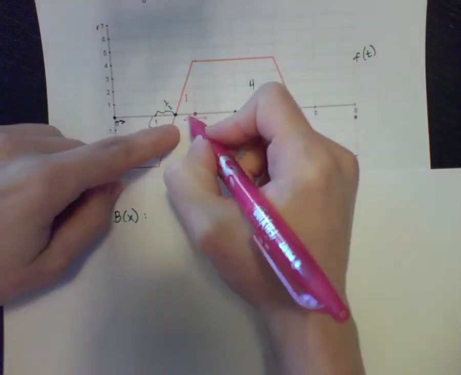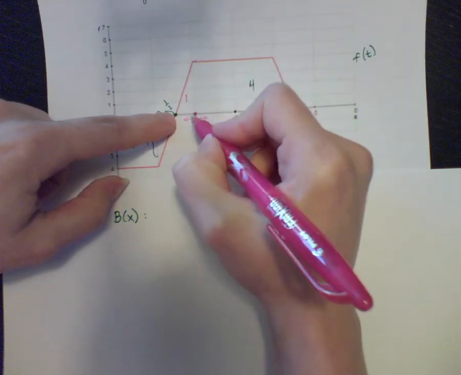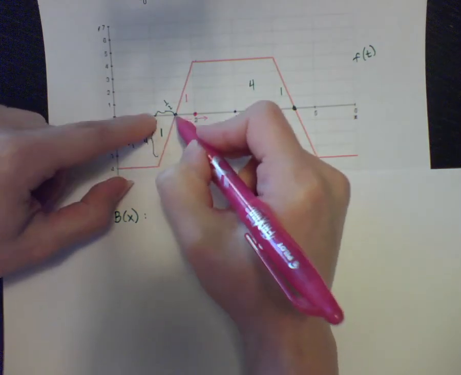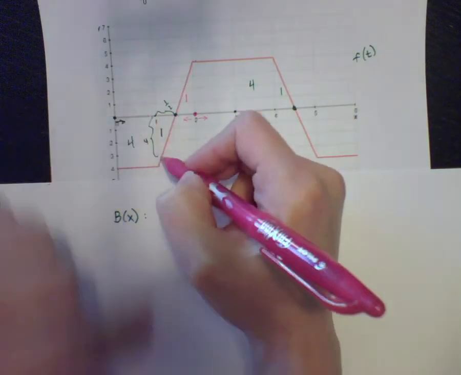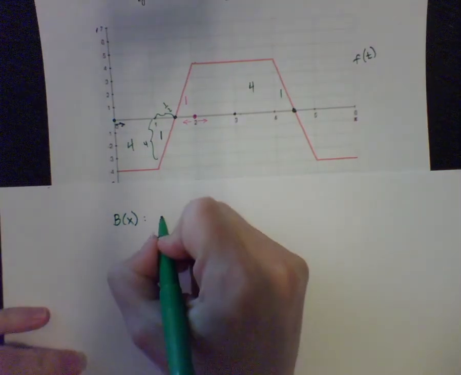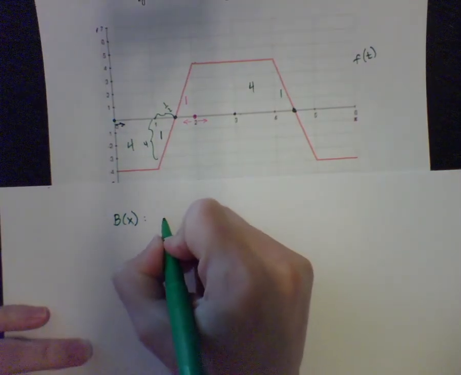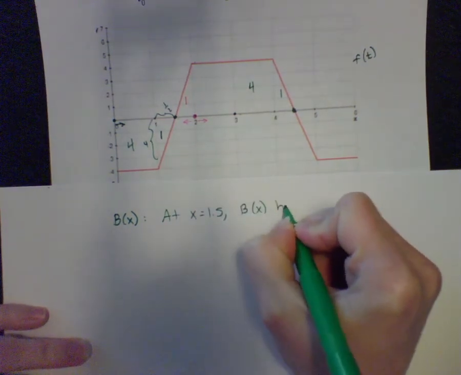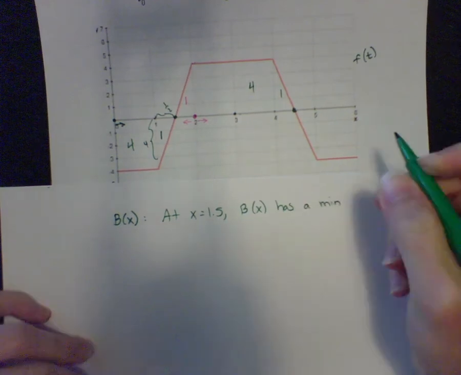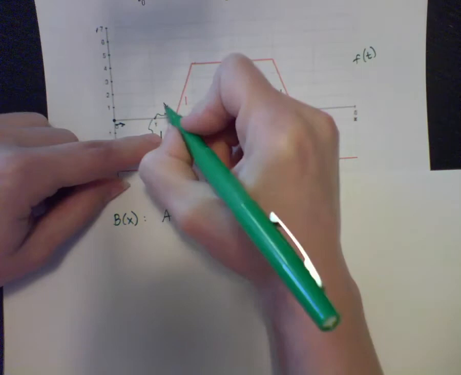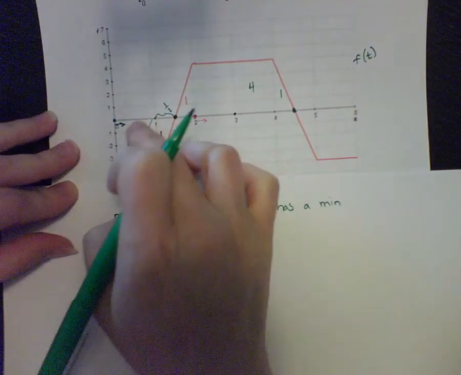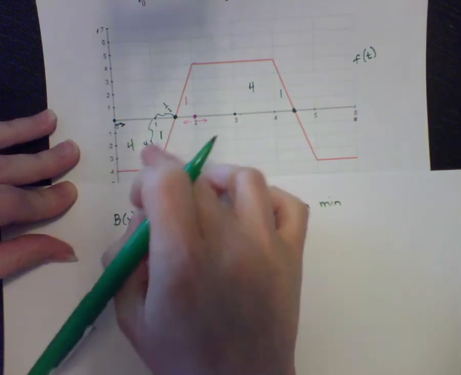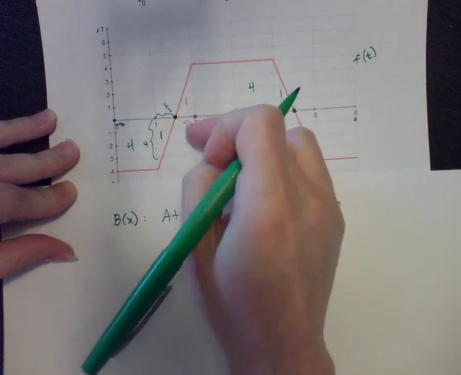As I move left, I'll end up having this area, which is going to be a -1. And then I'm going to start adding it back here because this negative area will actually be positive. So my b of x function is going to have a minimum. At x equals 1.5, b of x is going to have a minimum value. It's going to be a minimum here and not continuing because this is no longer a negative area when the b function is concerned. Where the b function is concerned, this area is positive because I'm moving to the left of that starting point.